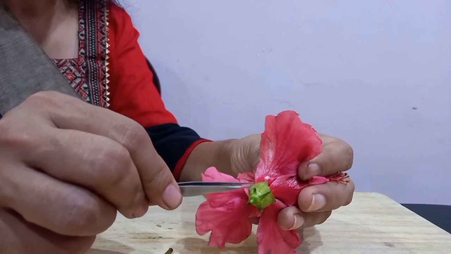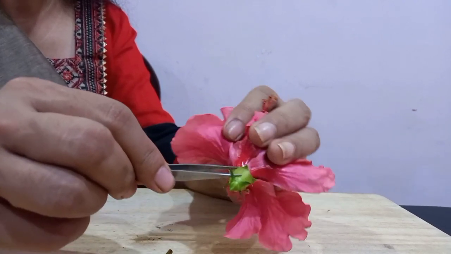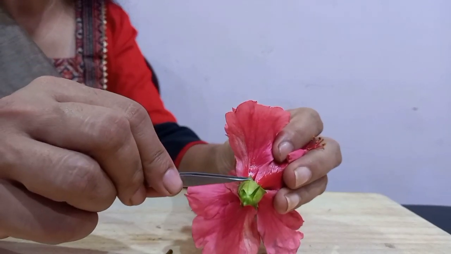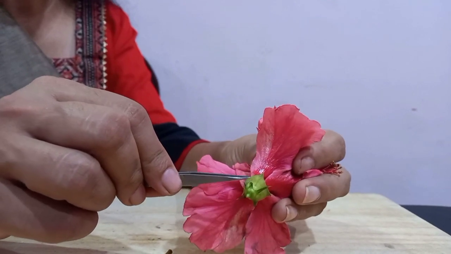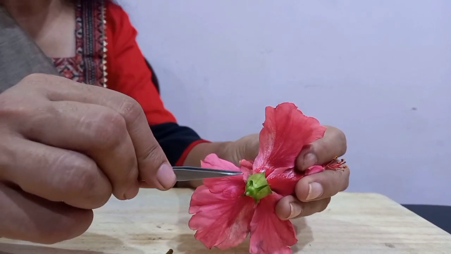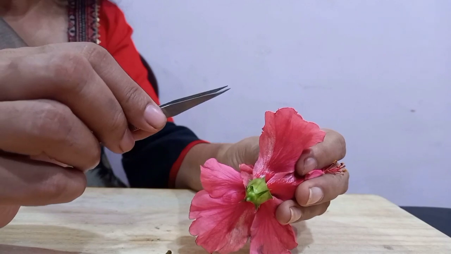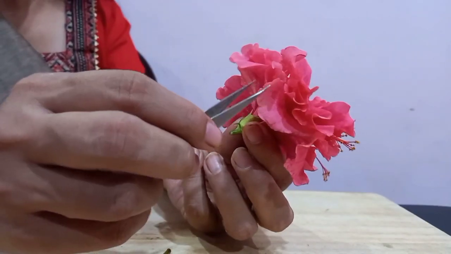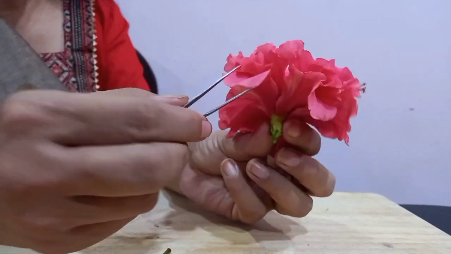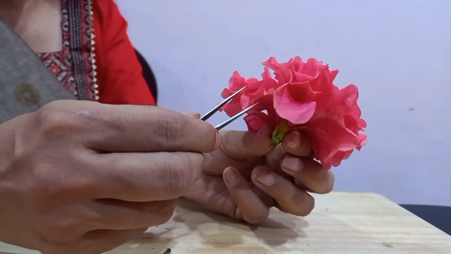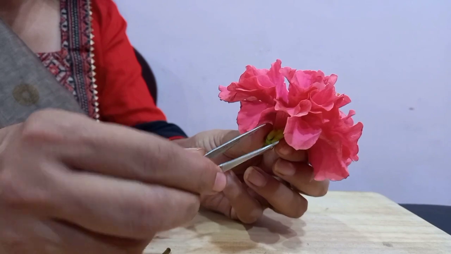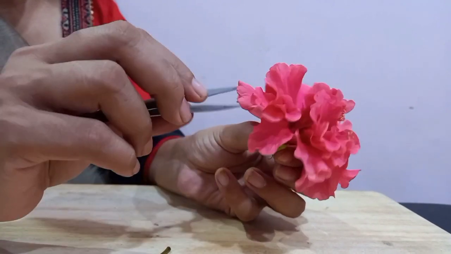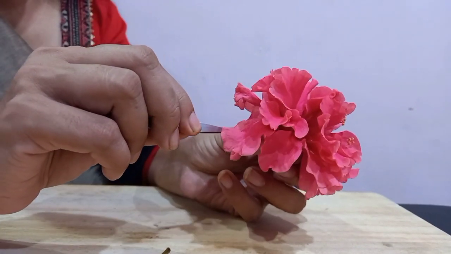The sepals are united together. These green structures that you see here are the sepals, and they have united to form a whorl which is known as the calyx. Then moving up, these beautiful red structures that you see are the petals of this flower. You can see it has beautiful red petals.